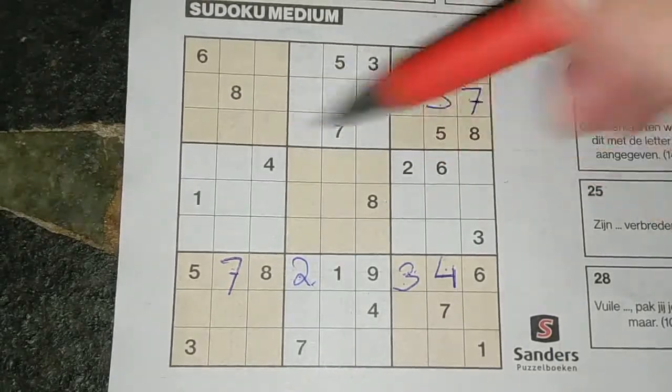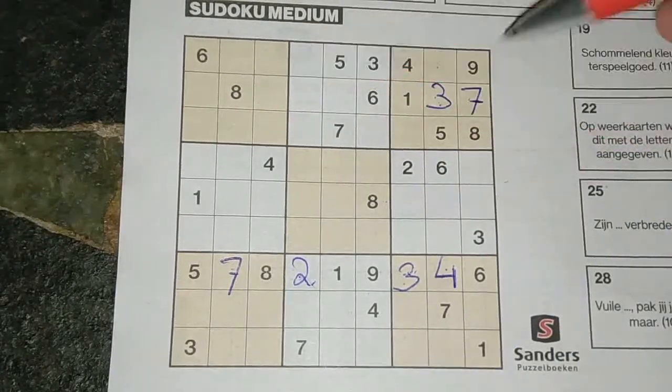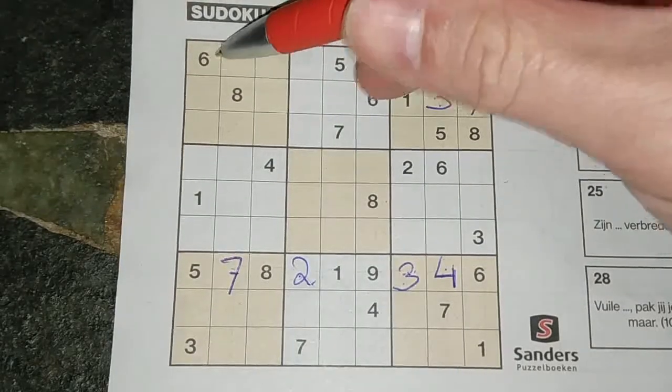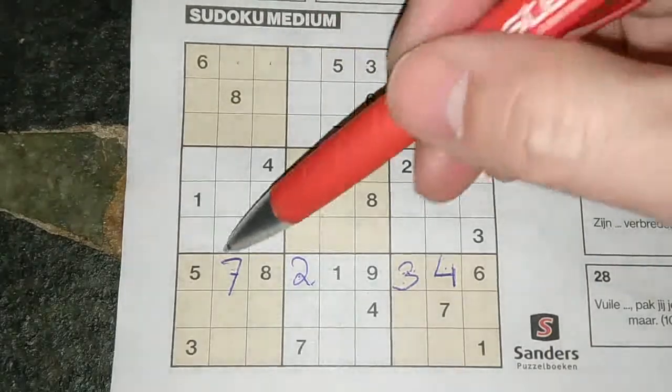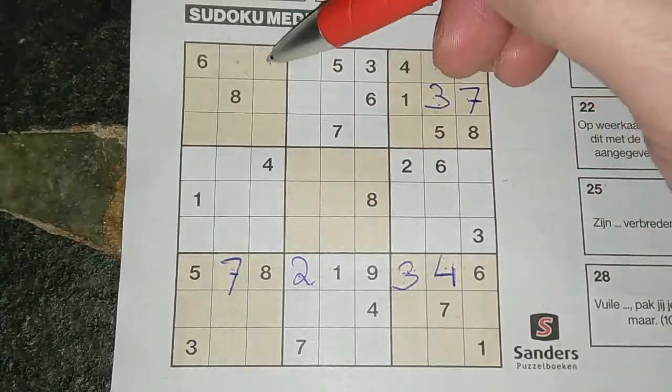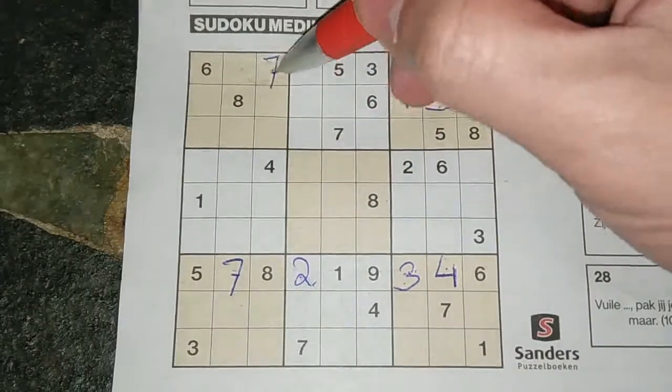7 in the third row, 7 in the second row. So in the first row, the only 2 places for a 7 is here and there. But I see here 7, no 7 there. 7 should be here.